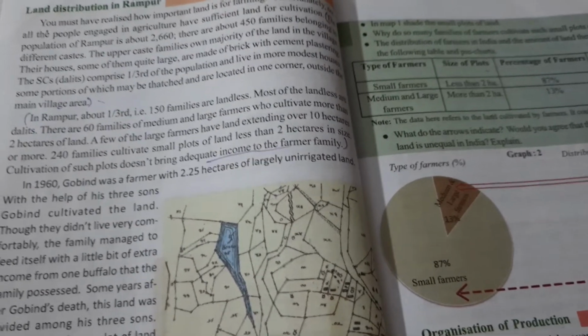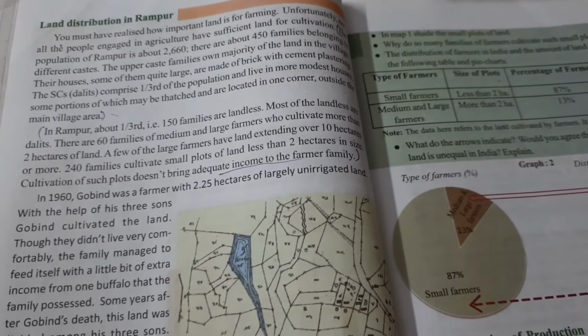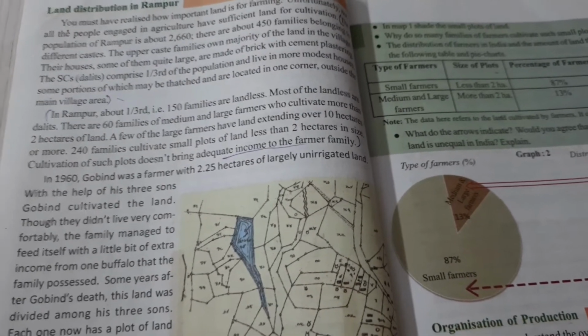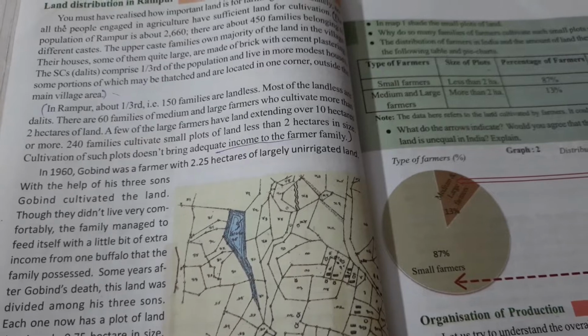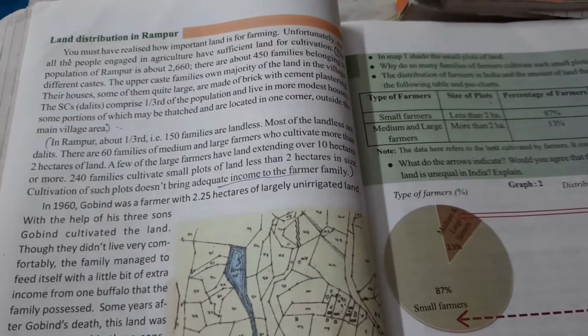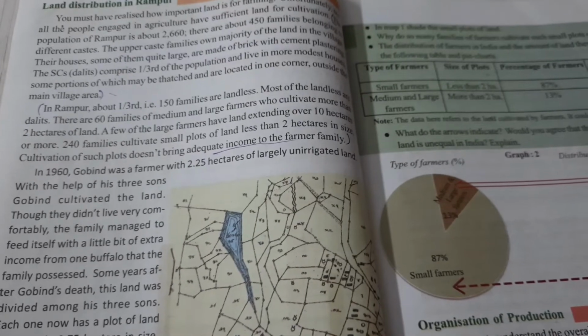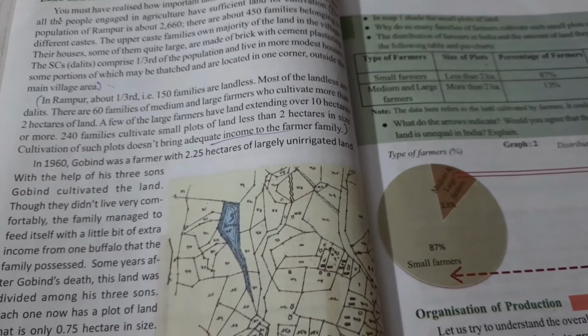The standard of living of scheduled caste, that is Dalits, is not good, and they comprise 1/3 of the population, and they are mainly landless or own a small plot of land. There are 150 families in the village who are landless.